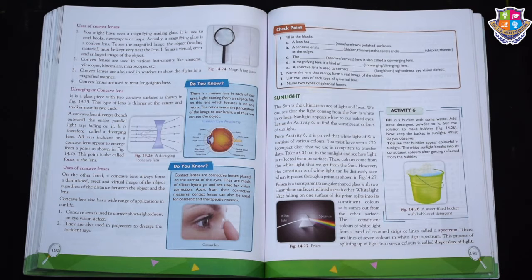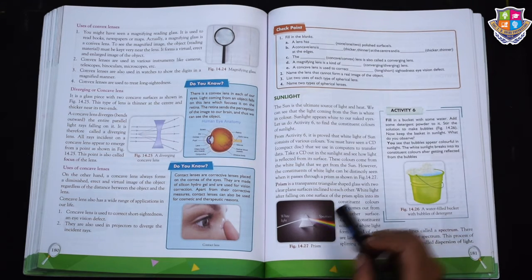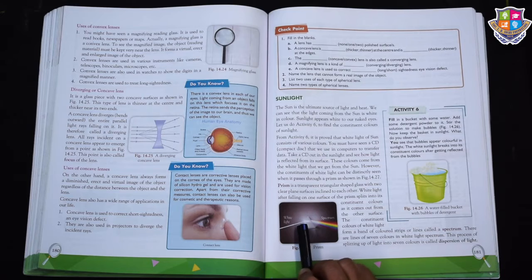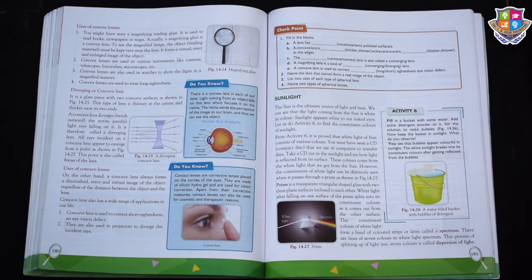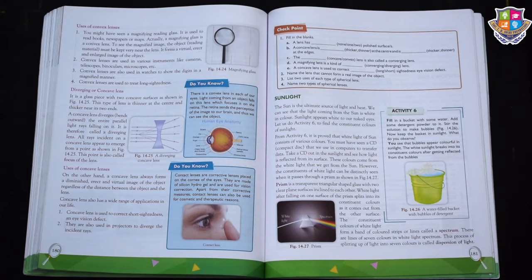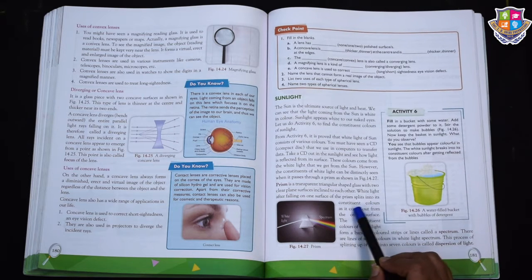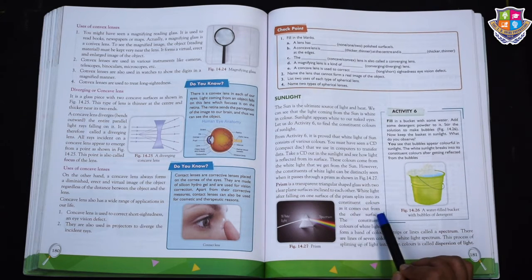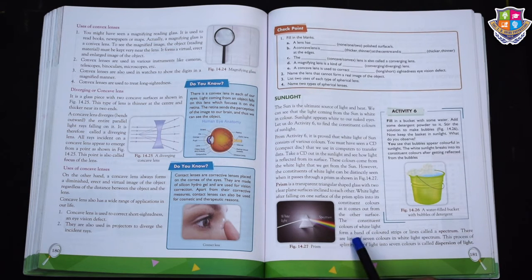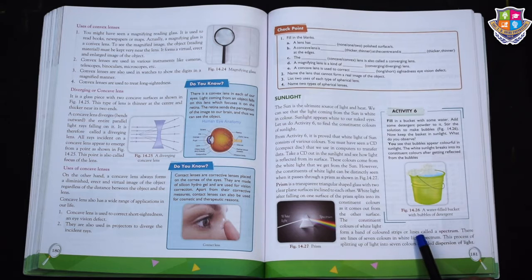Okay, if we have a prism, what will happen? White ray will come over here, it will strike on the prism and what will you see? Oh, beautiful colors of the rainbow. Yes. Now, white light after falling on the surface of the prism splits into its constituent colors as it comes out from the other surface. The constituent colors of white light form a band of color strips or lines called a spectrum.